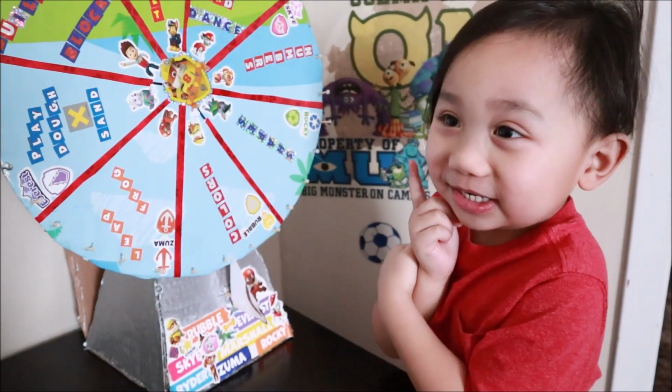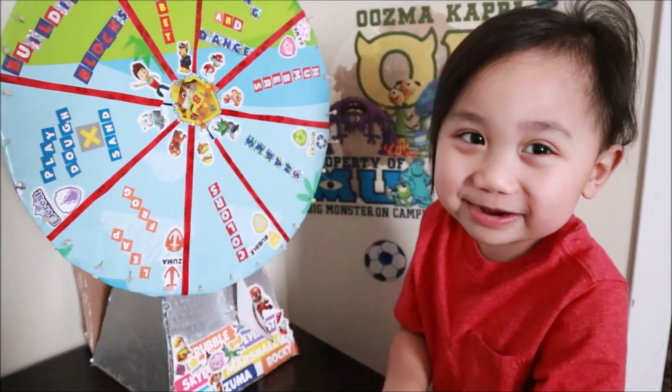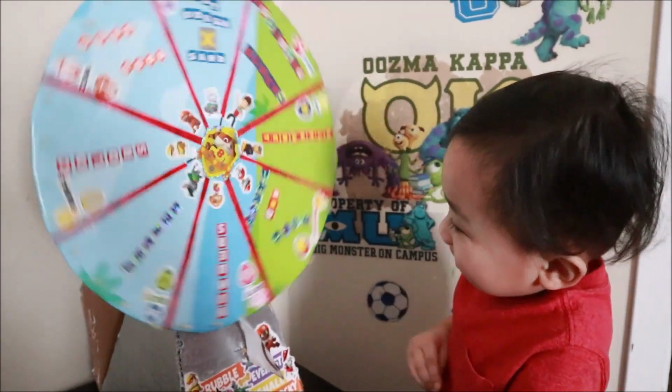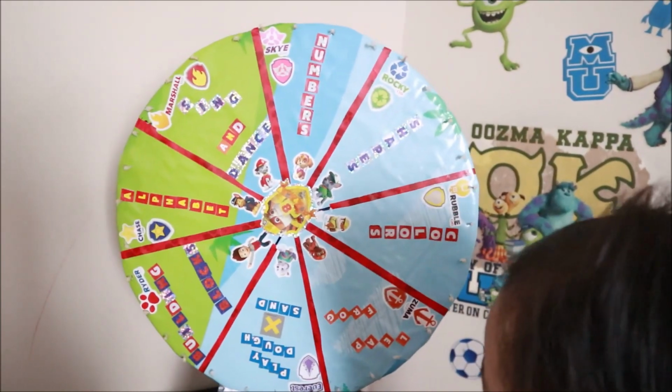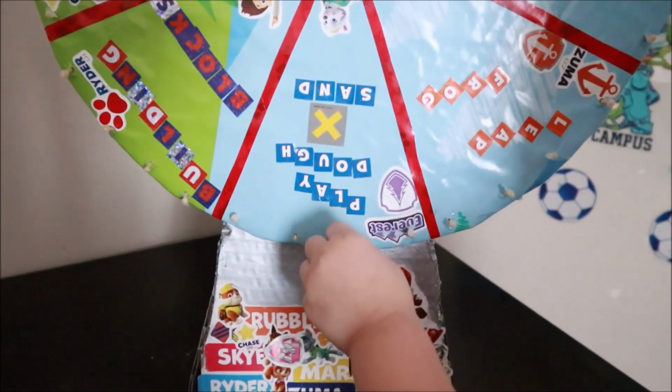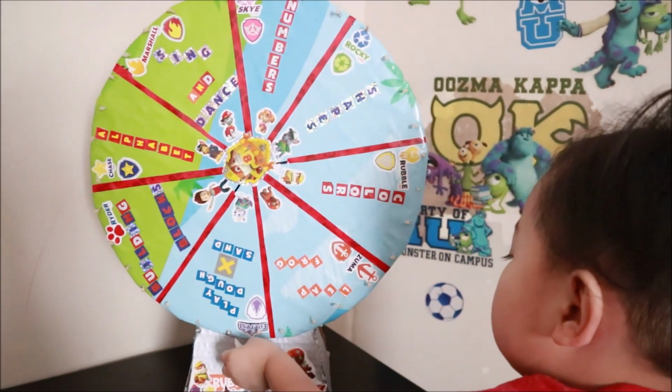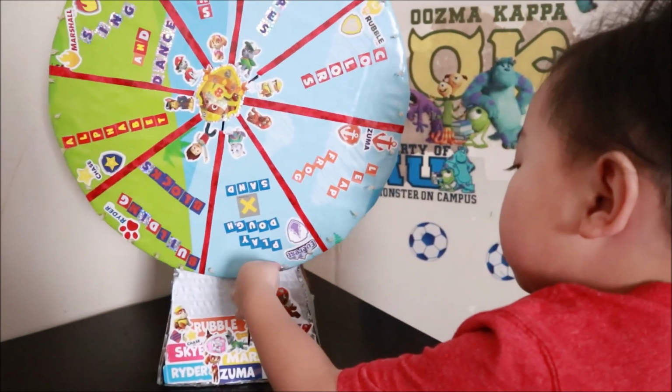Imagine it. Spin the wheel. Spin the wheel. Okay, go. Harder. Play-Doh and play sand. So that means we will do Play-Doh and play sand.